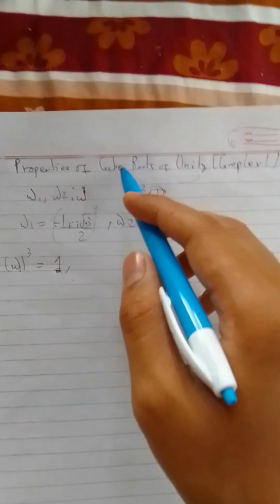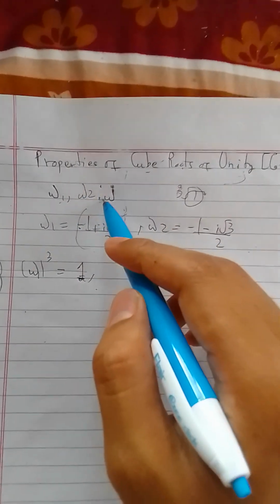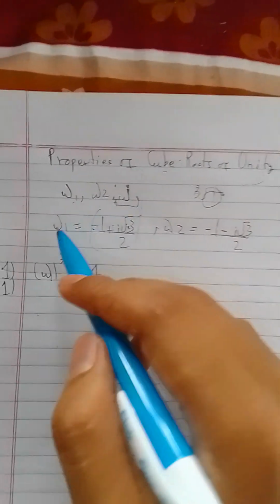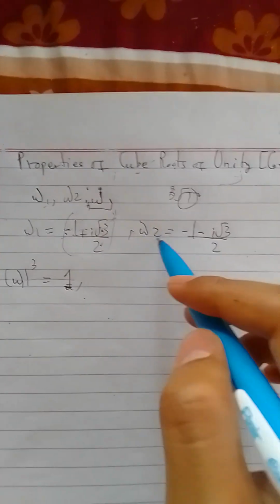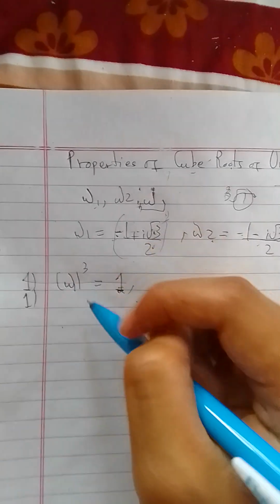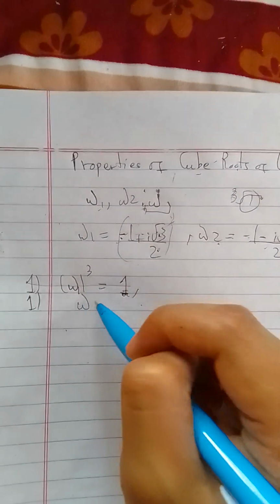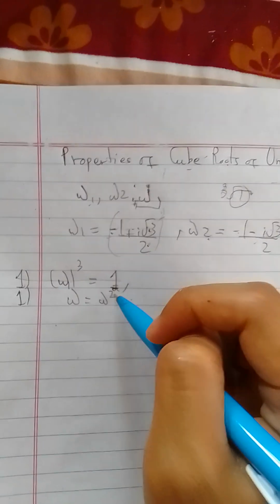Guys, welcome to properties of cube root of unity, the complex cube roots, which are omega 1 and omega 2, which can be represented as simply omega. Here omega 1 is minus 1 plus i root 3 by 2 and omega 2 is minus 1 minus i root 3 by 2. Now let's start with the most interesting one, that one cube root of unity is equal to the square of the other omega.